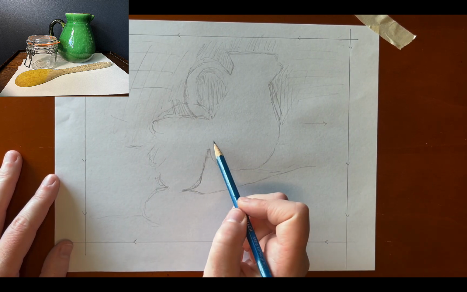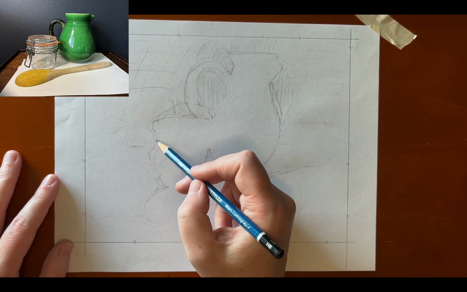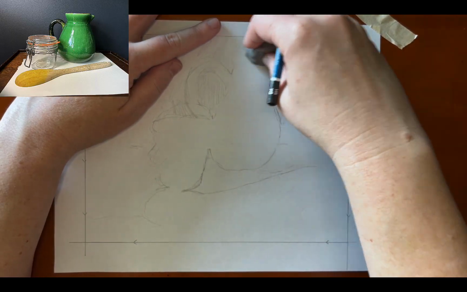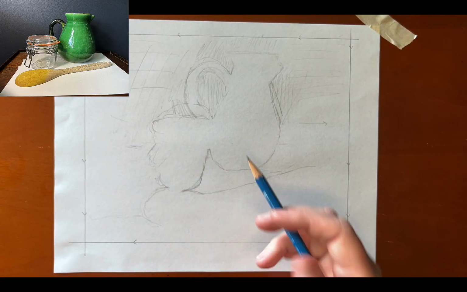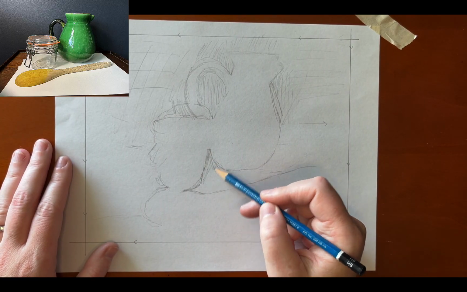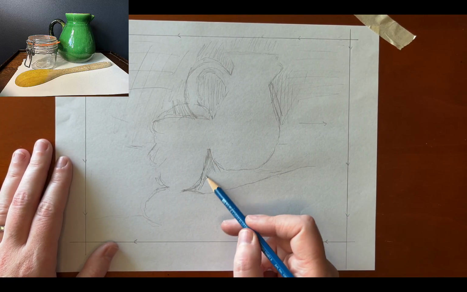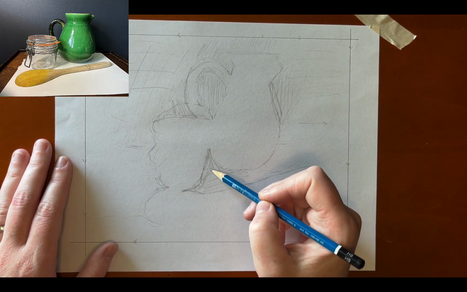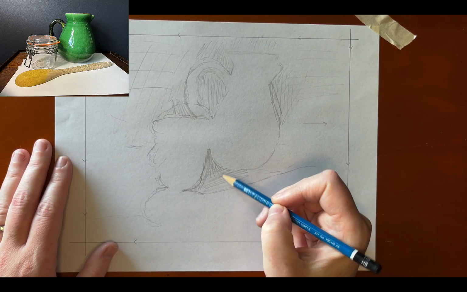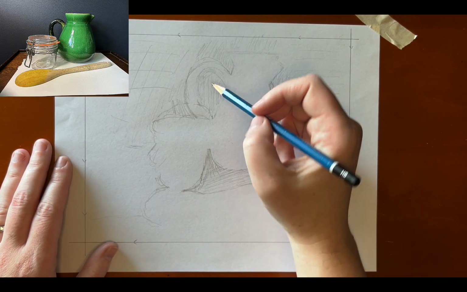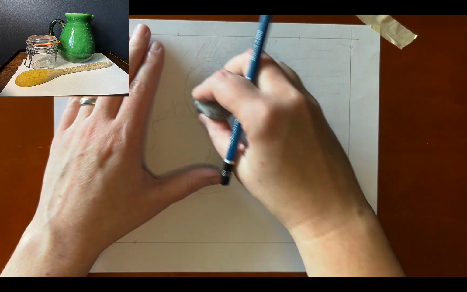And resist the urge to draw the objects, right? That's going to be the next one. So you can come in and adjust and get these shapes correct. So I have this shape. This is an important shape here because it's part of the focal point of the drawing. And this is another important shape that I want to spend some time on.